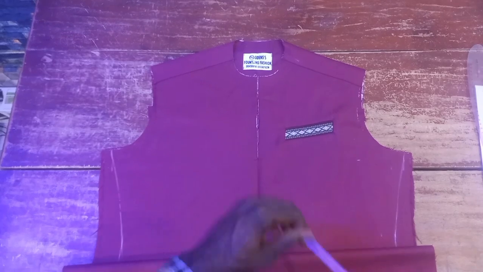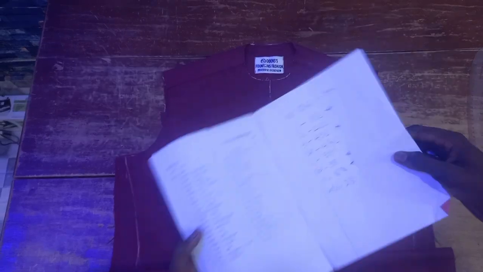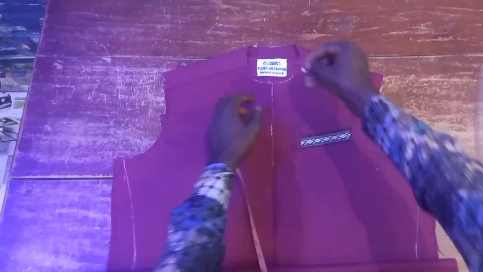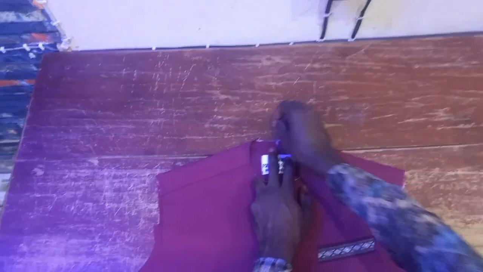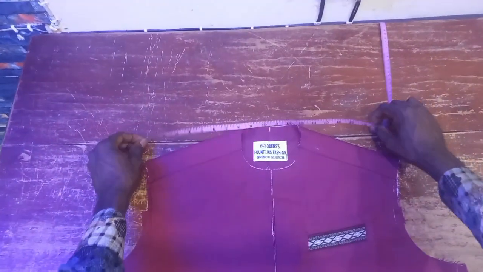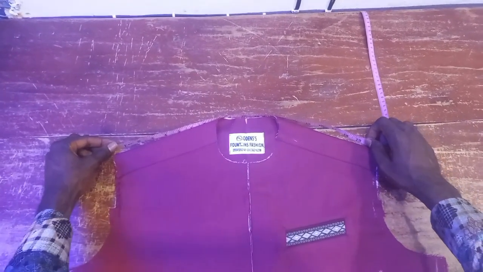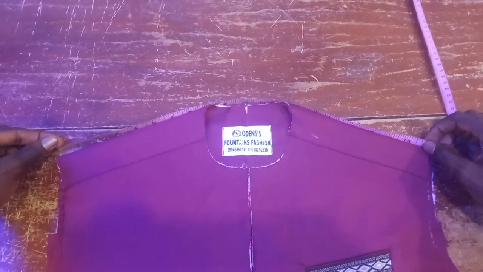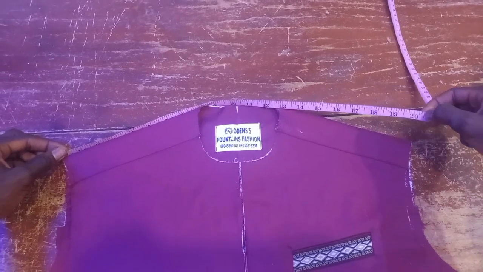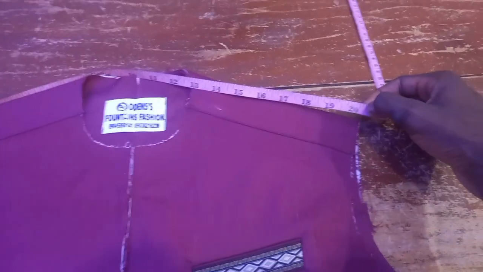So have you seen? Just watch carefully. What I will be doing now, I will come to the shoulder. Have you seen? 18 and a half. So I will mark the midpoint of the neck there, and I will place my tape. I will check the full shoulder I have completely like this. Look at what I have there. So I have 20. Let me bring it closer so that you can see.